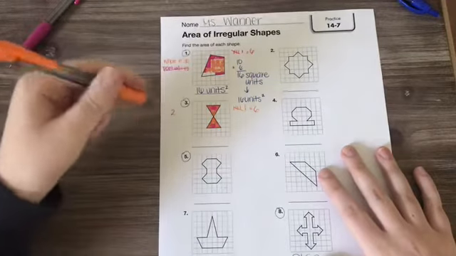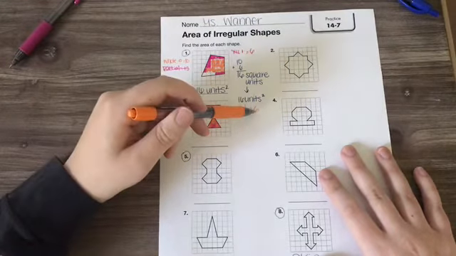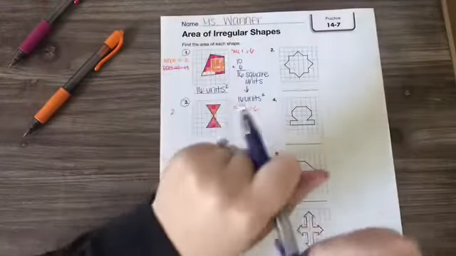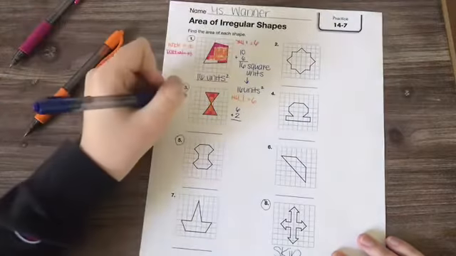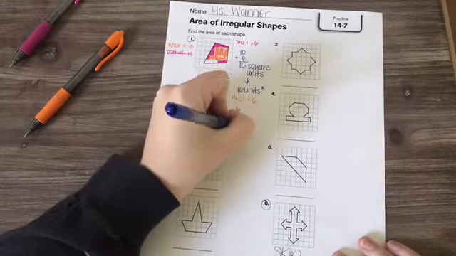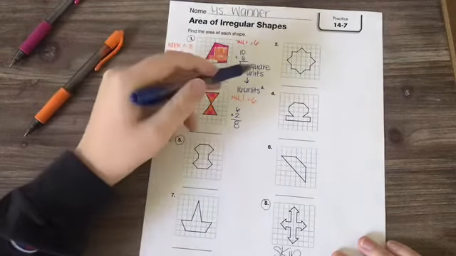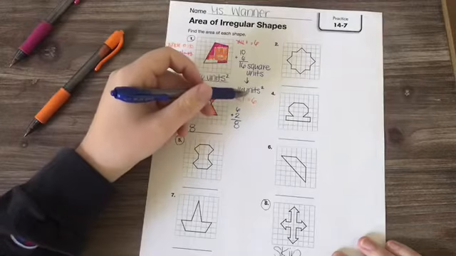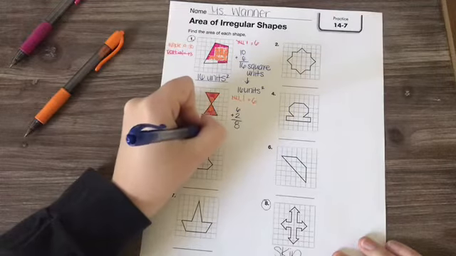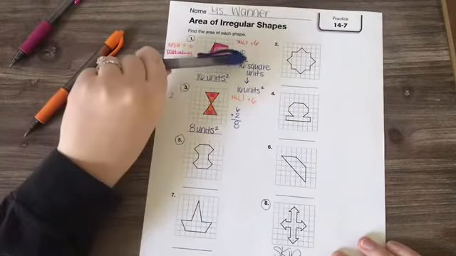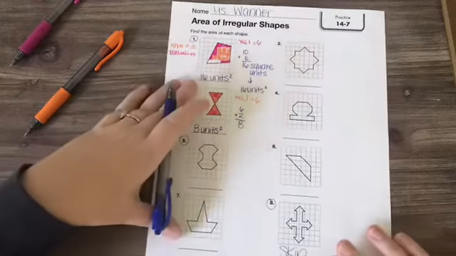And so now in our last step, we're going to add our whole number of squares and our partial whole number of squares. So we are going to have 6 plus 2, and 6 plus 2 is 8. So we're going to write an 8 in our line, and then instead of writing square units, we now know that we can also write units squared in short. So we're going to write units squared. If you prefer to write square units, you can still do that, but now you know that you can also write that as well.